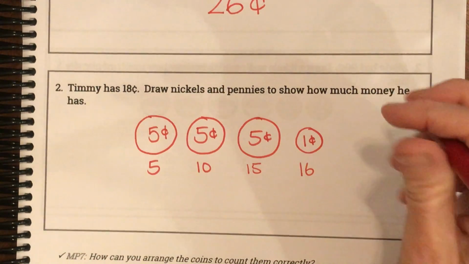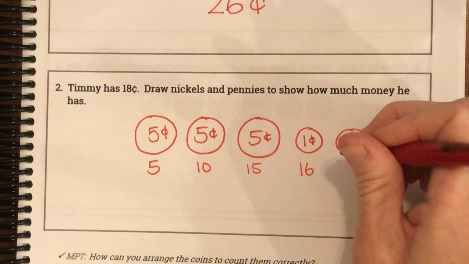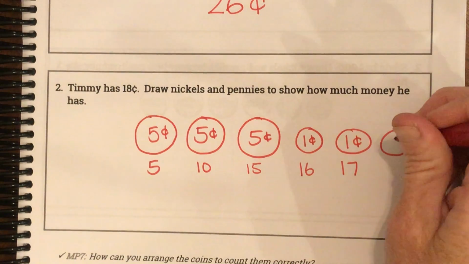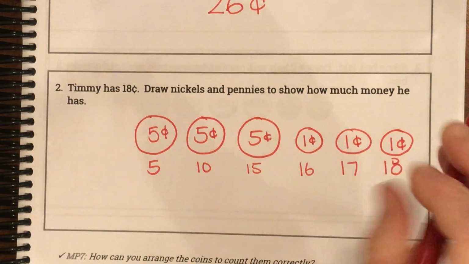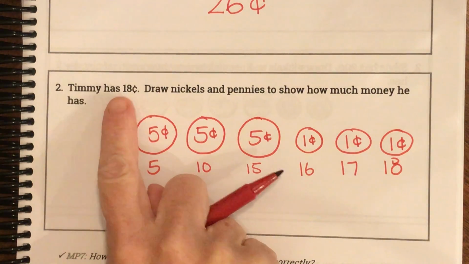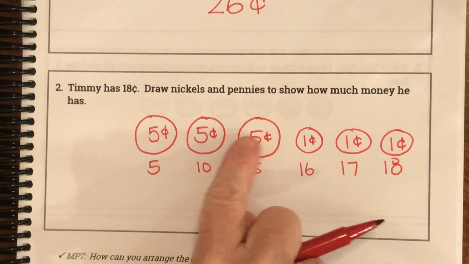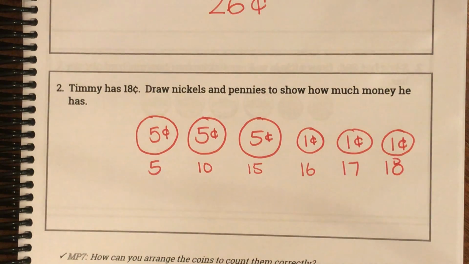I'm not at 18 yet. So I need another penny. And that would give me 17 cents. And I need another penny. And I would have my 18 cents. So to get 18 cents, I need 3 nickels. And the reason that I know they're nickels is I put 5 cents on them. And I need 3 pennies. And then I would have 18 cents.